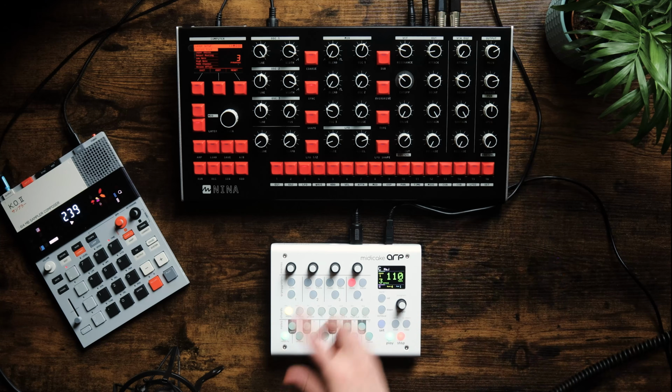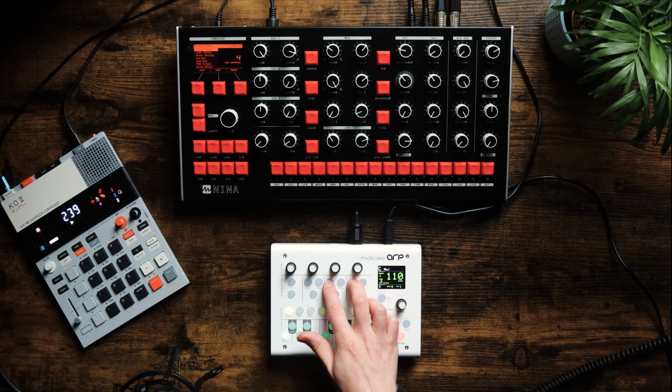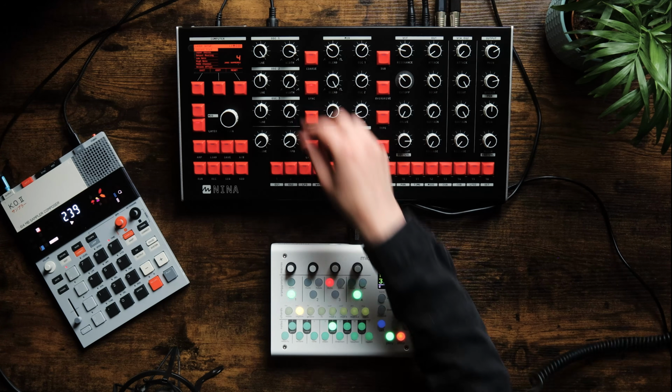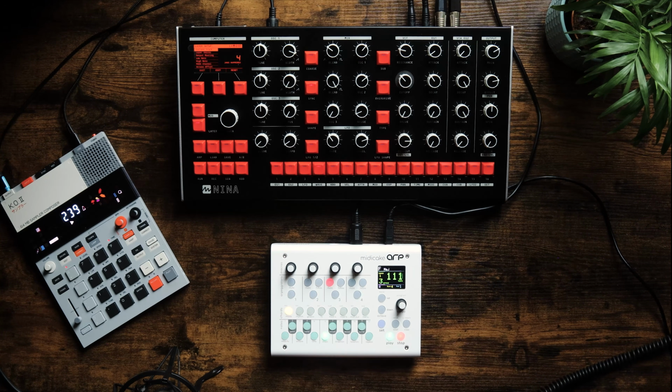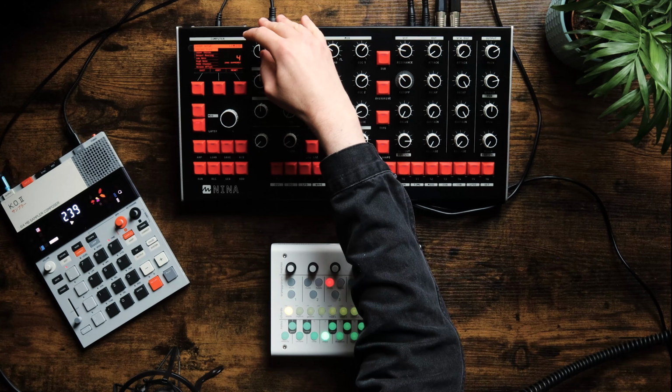Then on layer 4, I have this kind of classic sync sound. And I was tuning that up a 5th as well.